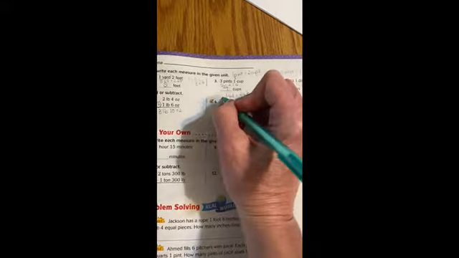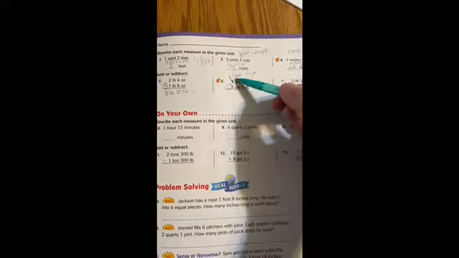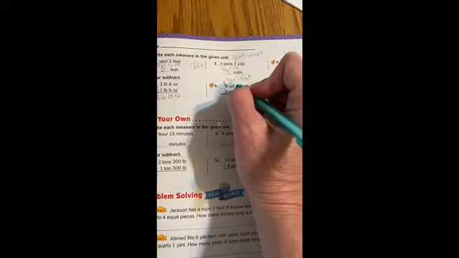So we're going to regroup, because we can't do 4 minus 5. And this is going to become 2 gallons. But remember, when we bring a gallon over, we're not going to bring it over as a gallon. We're going to bring it over as 4 quarts. So 1 gallon is 4 quarts. So we add the 4 quarts to the 4 quarts now, because we regrouped, and we have 8 quarts.